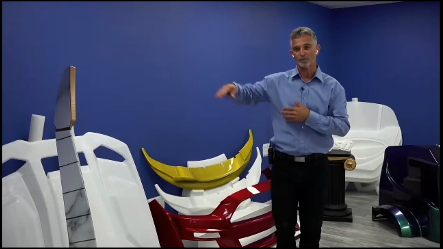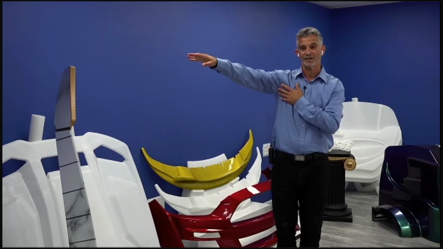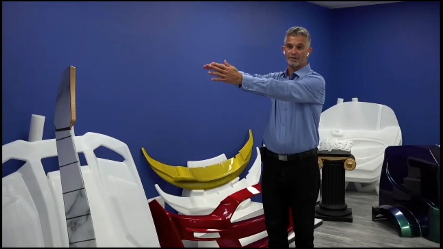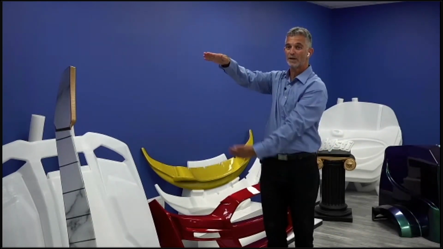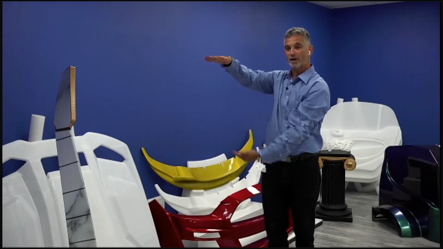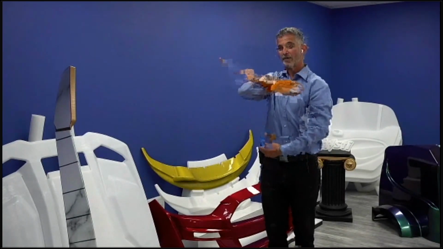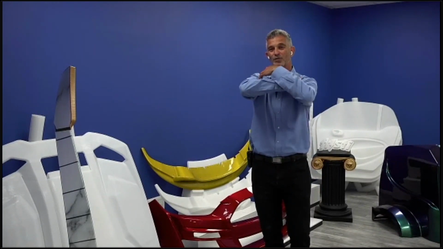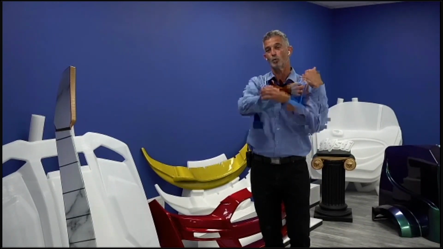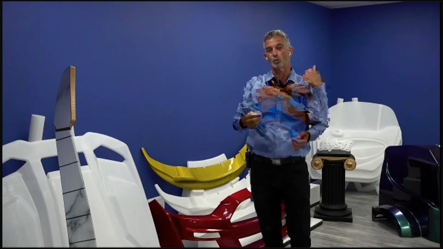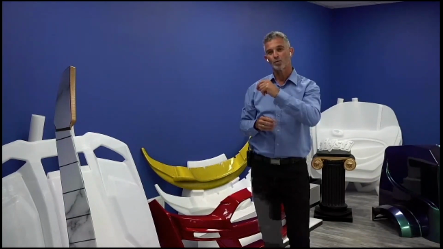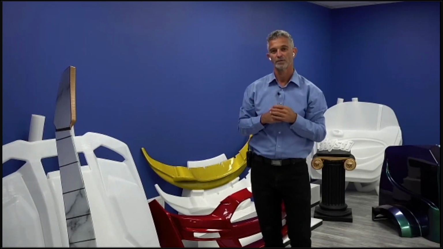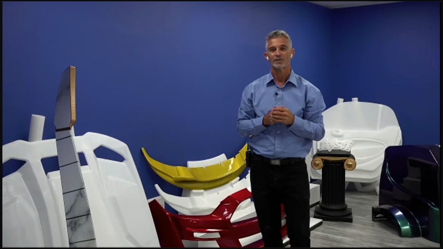But if I want to print, for example, my hand standing like this, we cannot bridge all the way to the hand. We might need to build a pole here. Again, if I stand like that, we can bridge, as long as we have one line to connect to. We are not printing in the air. I hope it is clear.